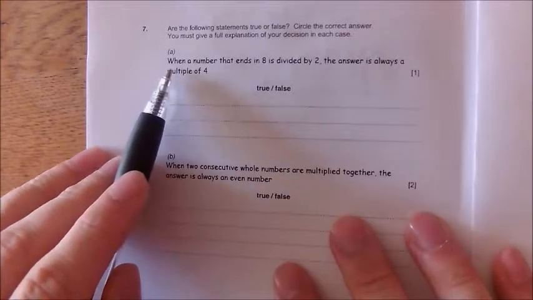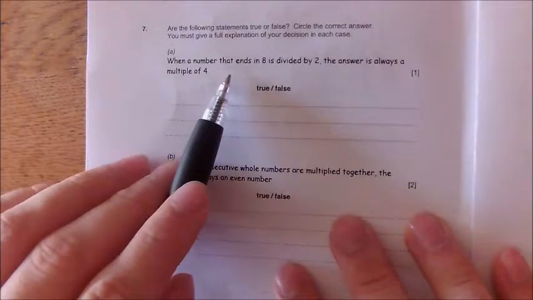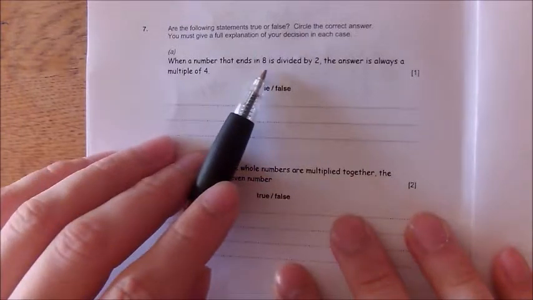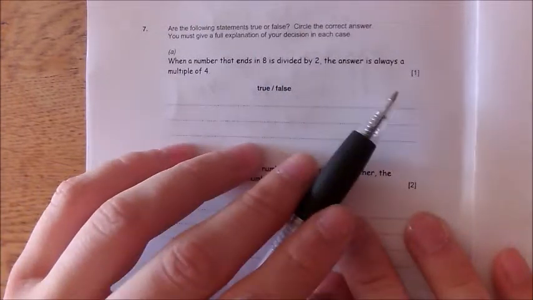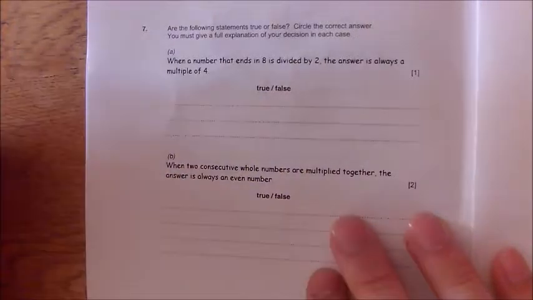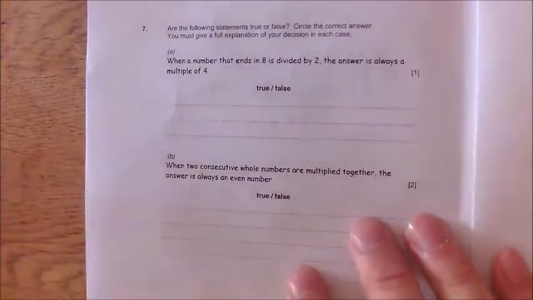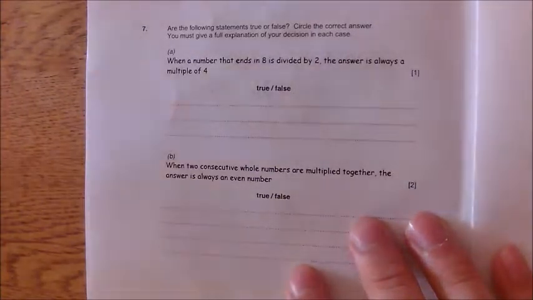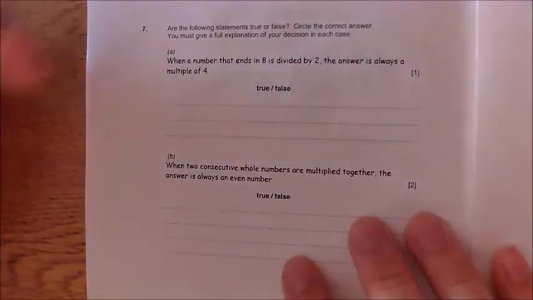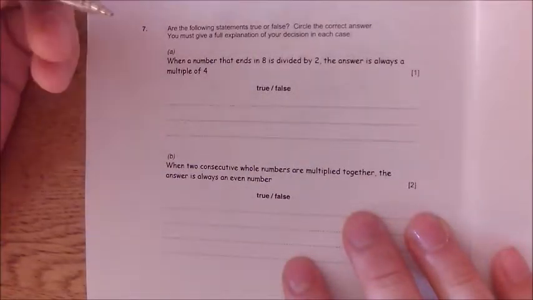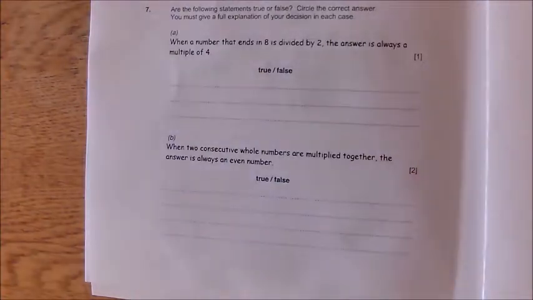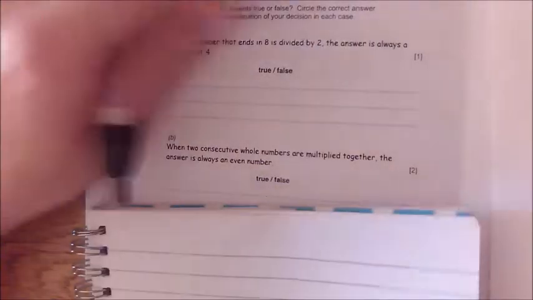The first one is, when a number that ends in 8 is divided by 2, the answer is always a multiple of 4. To do this, we've basically got to see if we can find an example that doesn't work. If we can't, then we've got a pretty good reason to say that the answer is true. So I'll do some work on my notepad.